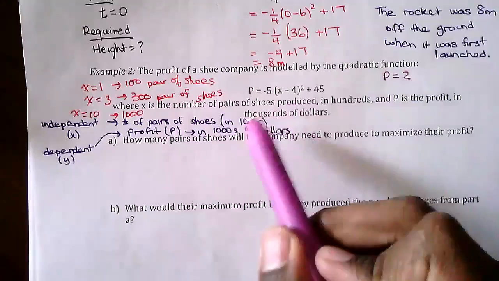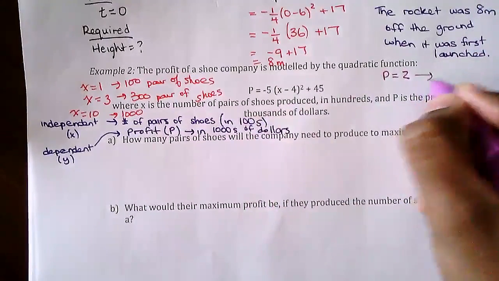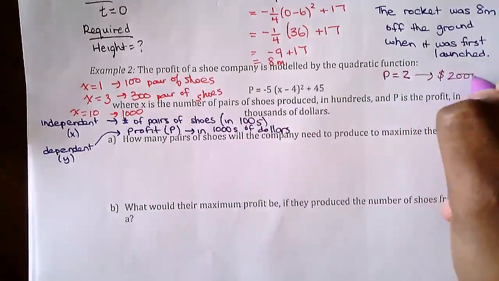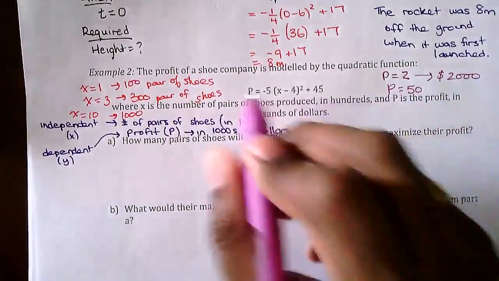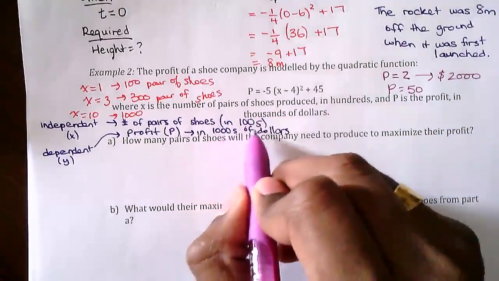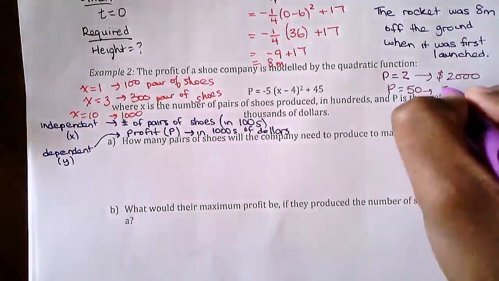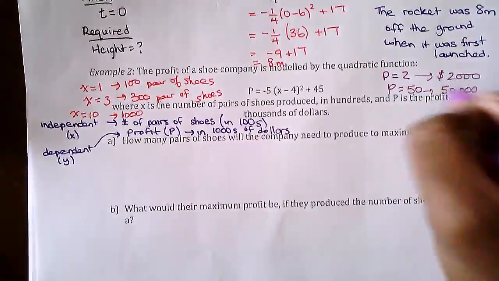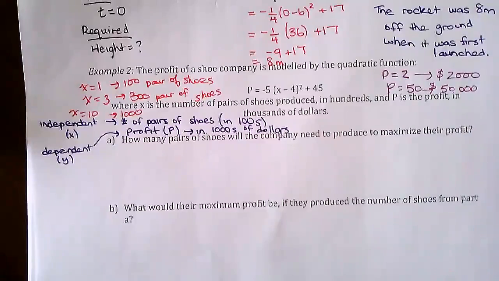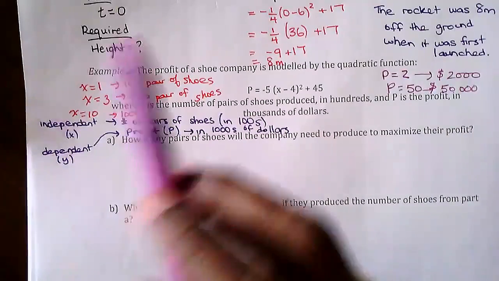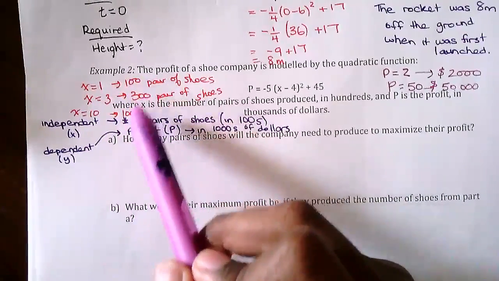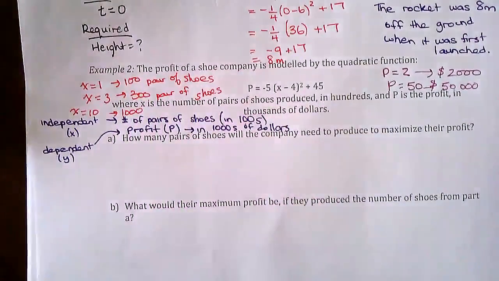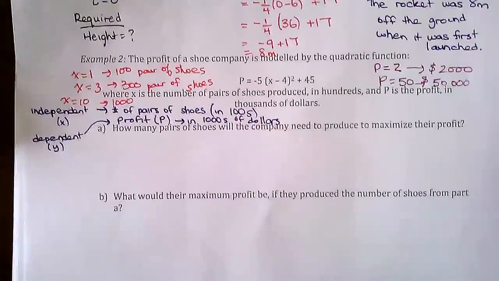It means it's $2,000 of profit. If I say the P is 50, that means I have $50,000. So keep that in mind. Even though we're putting in nice numbers, 1, 3, and 10, they actually have a different context based on this question.